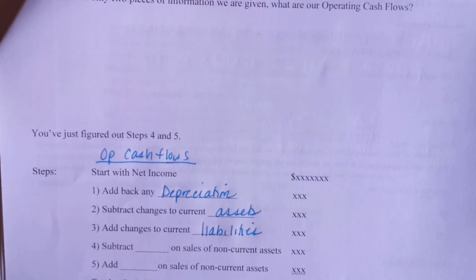Add. So with assets, it's the opposite direction of the change. With liabilities, it's the same direction as the change. Okay?